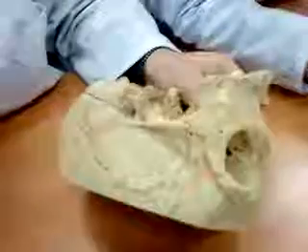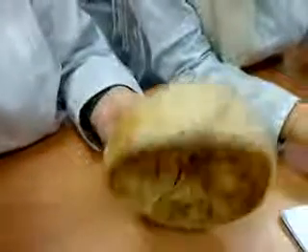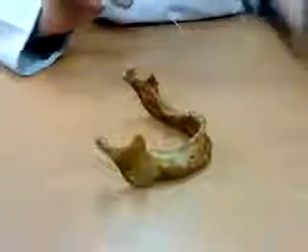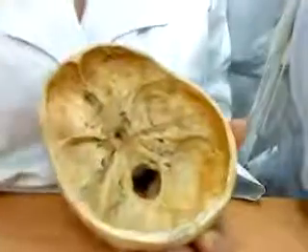External acoustic meatus. Lambdoid suture, sutura lambdoidea. Mandibular notch, incisura mandibularis. Greater wing of the sphenoid bone. This is the greater wing on one side, this is the greater wing on the other side. This is the lesser wing.